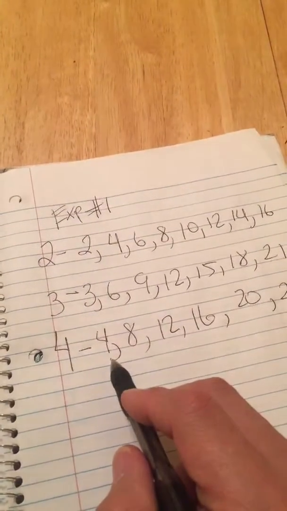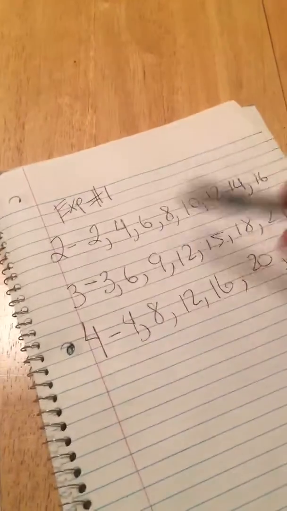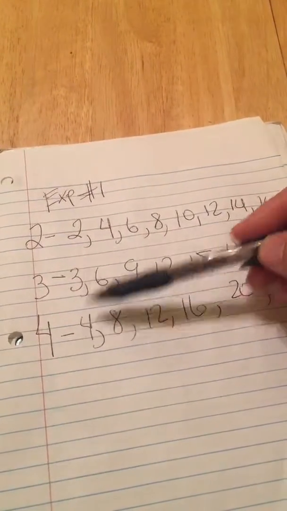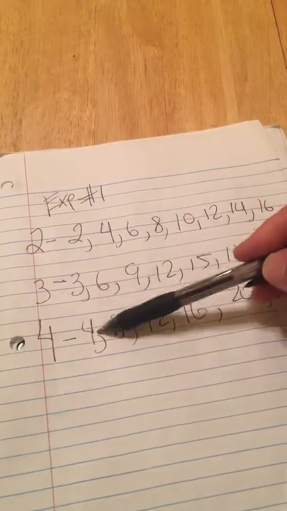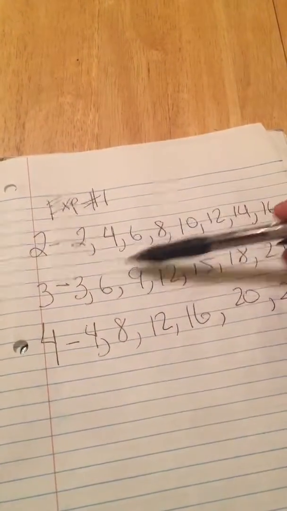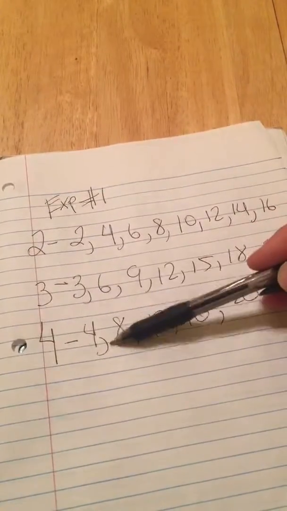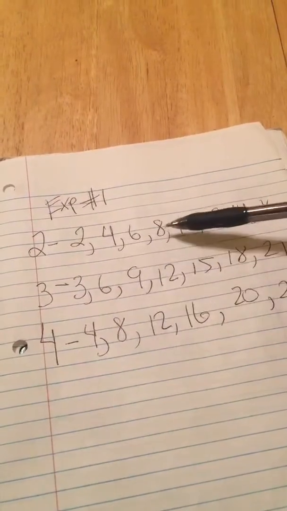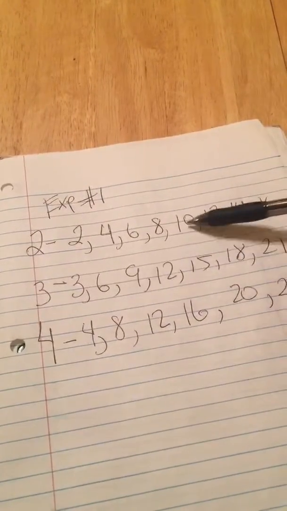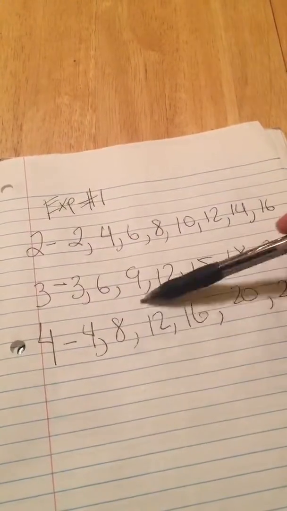So, which one would be the least common multiple? Are your numbers the same here? No. There are 2 4s, but there's no 4 here. There are 2 6s, but there's no 6 here. There's an 8, there are 2 8s, but there's no 8 here. 10? Well, there's no 10s here.